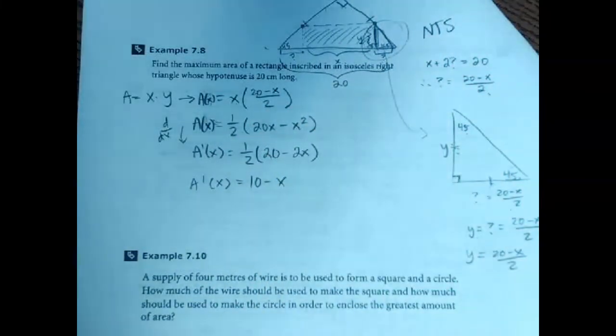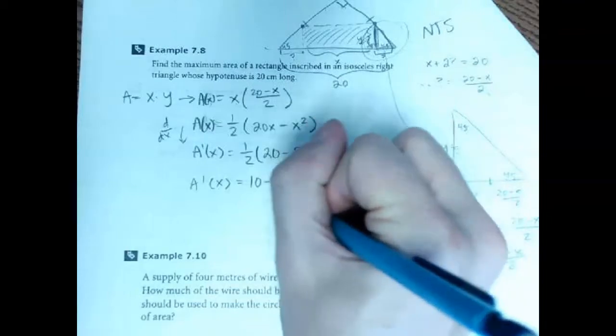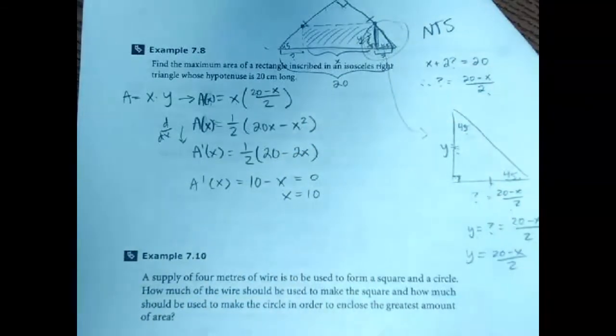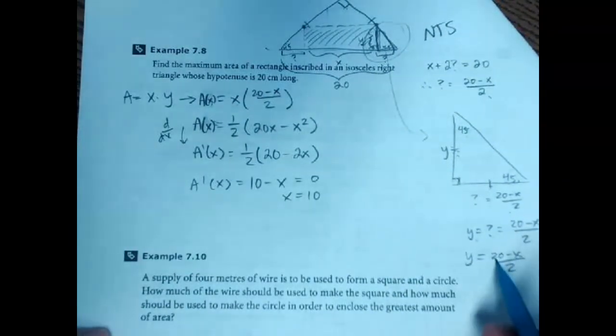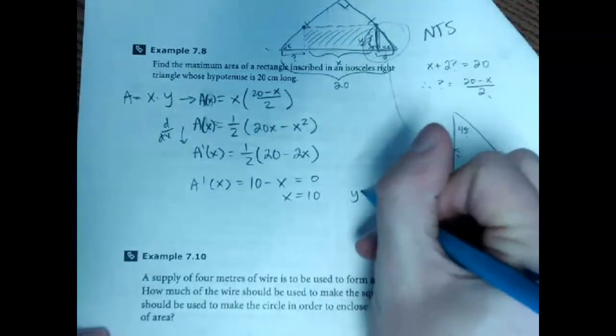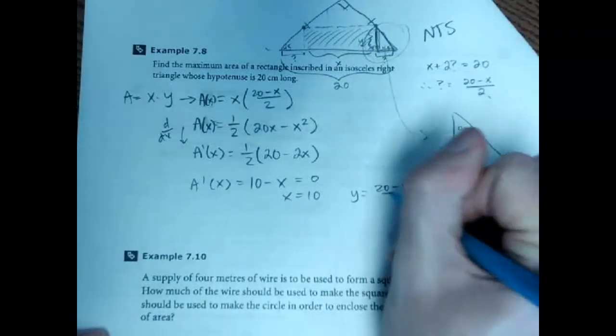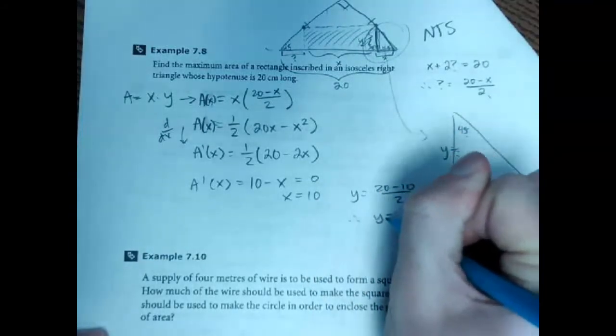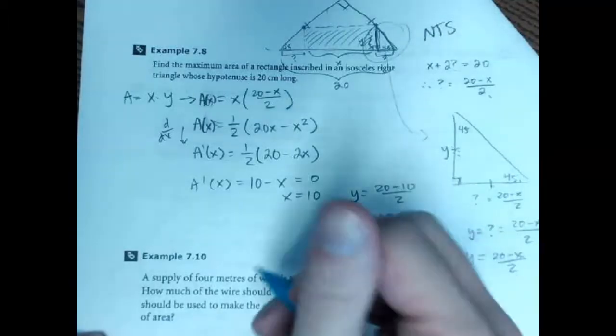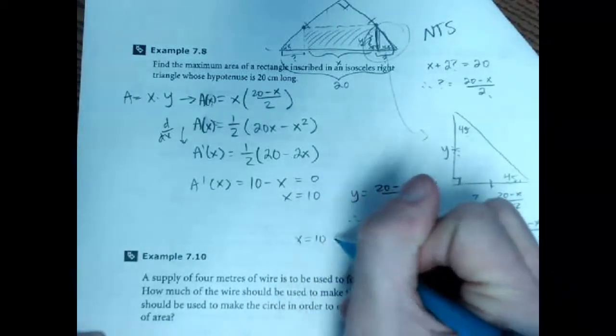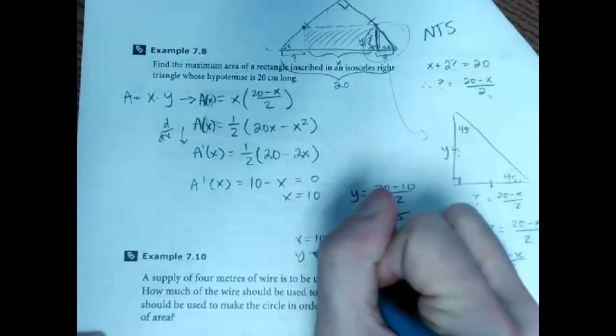And then, of course, we would take that derivative, set it equal to 0, so I know x has to be 10. Okay, wonderful. So I've got one of the dimensions, and now I need to get the other one. If x is 10, 20 minus 10 over 2. So that means the y has to be 5. So I've got this combination with the x being 10 centimeters and the y being 5 centimeters.